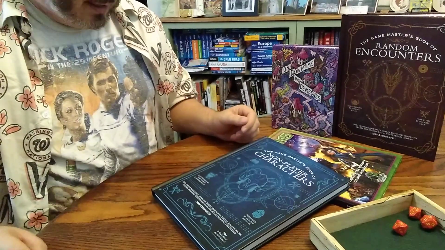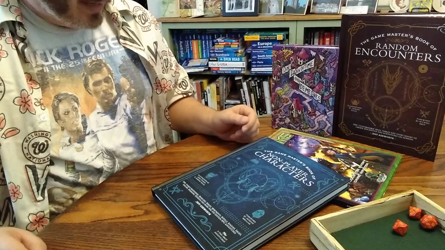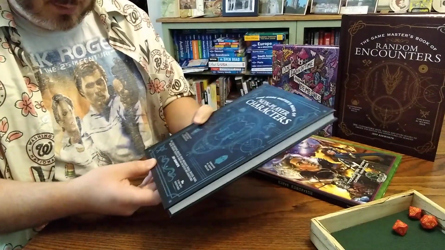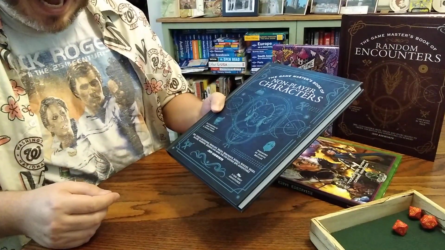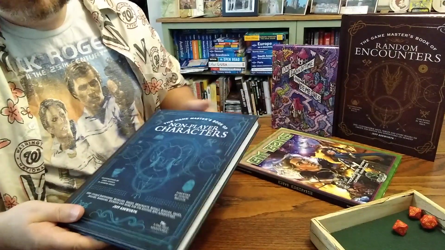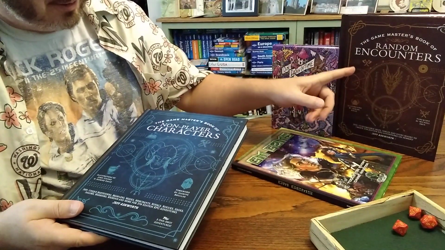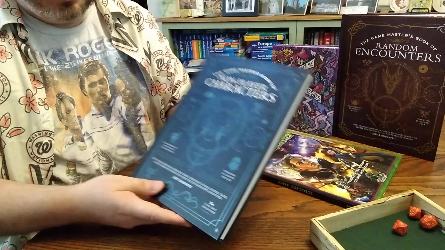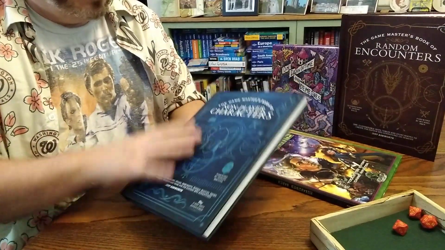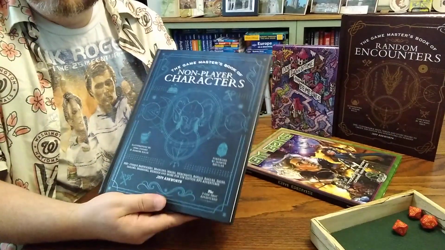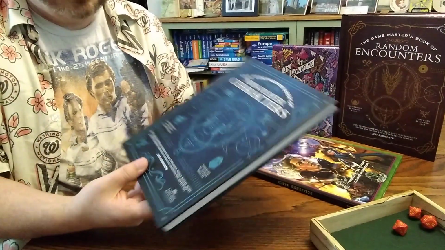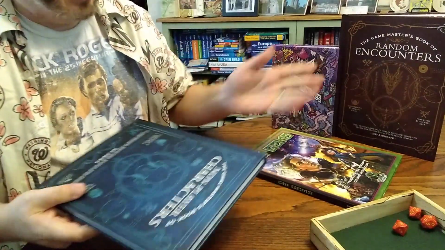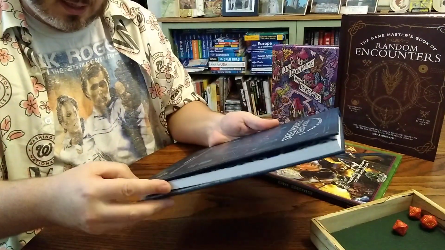All right, going to take a look today at the Game Master's Book of Non-Player Characters by Jeff Ashworth. I have in the past looked at the Game Master's Guide to Random Encounters, also by the same author. Got this at a very, very low price on a very good sale. It is a hardcover, solidly made, as was the previous book.